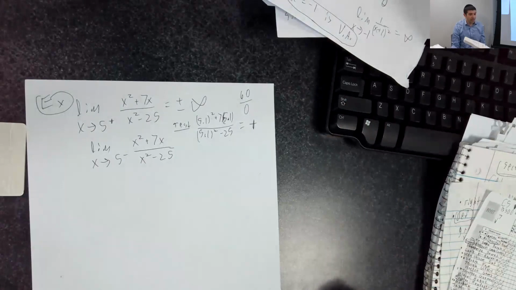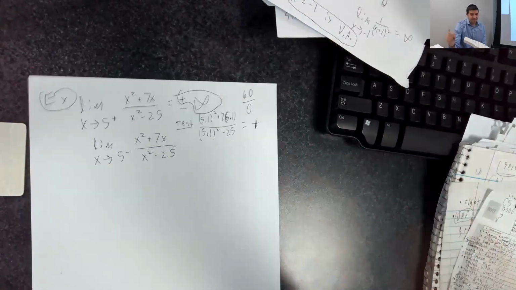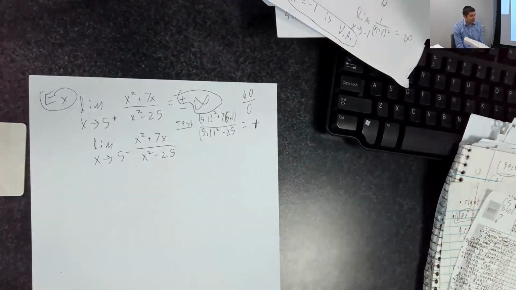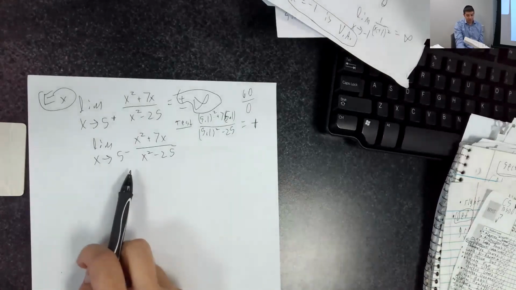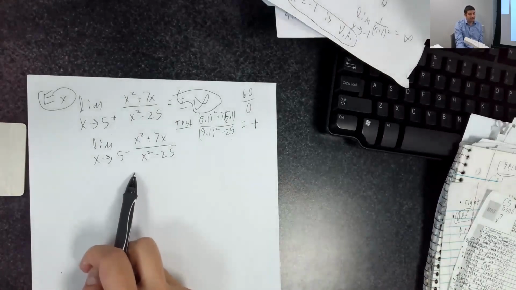No shortcuts. You guys have to do this. Otherwise, you'll lose points. Otherwise, I'll know you're guessing. The only way you could figure out that it's actually positive infinity. Okay. Cameron, does that make sense? Because you're right about the numerator, but the denominator could have been negative though. And we'll see in the next problem, the denominator will be negative.